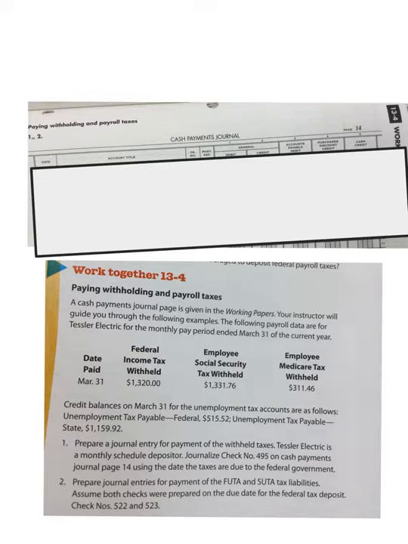So now for 13.4, it is now to the end of the quarter, and it is now time to pay our payroll taxes. Now, one thing that you need to keep in mind is the taxes that we listed and who pays what. So if you remember, our employee has Social Security tax, Medicare, their state income tax, and their federal income tax. The employer has Social Security, Medicare, FUTA, and SUTA. So the 2 that are in common between the employee and employer tax is Social Security and Medicare. So you're going to want to keep that in mind as we take a look at this.